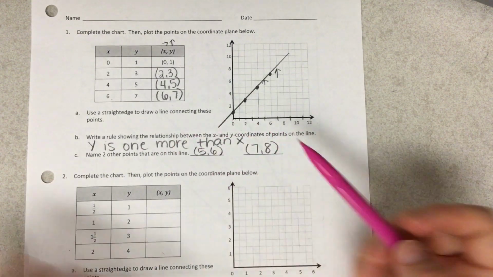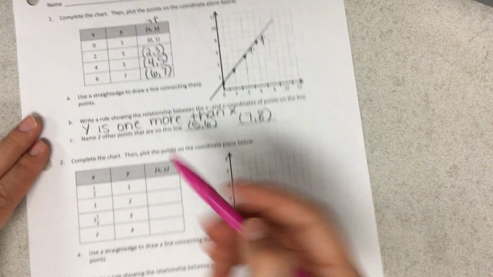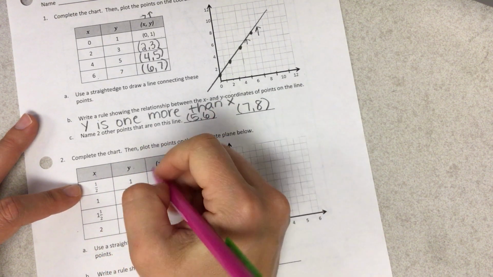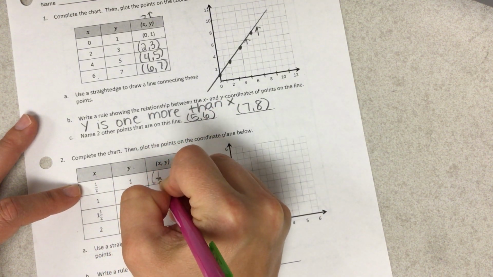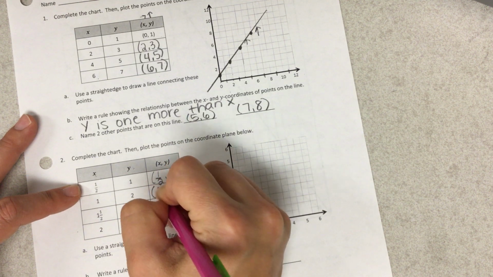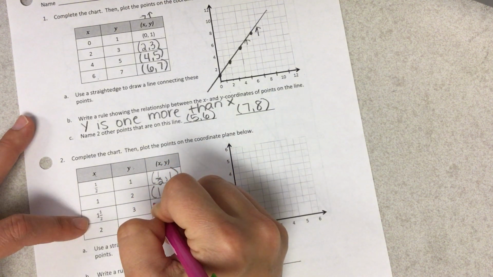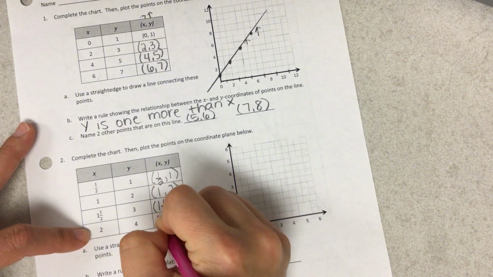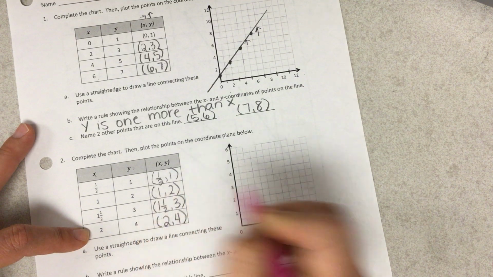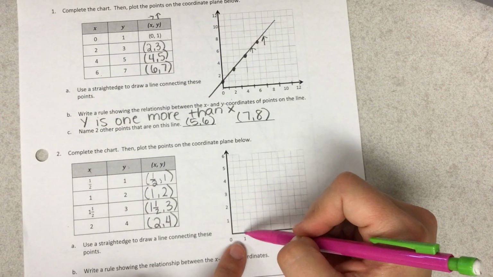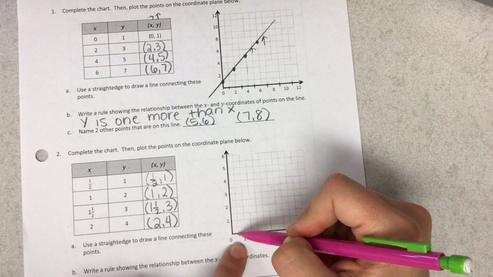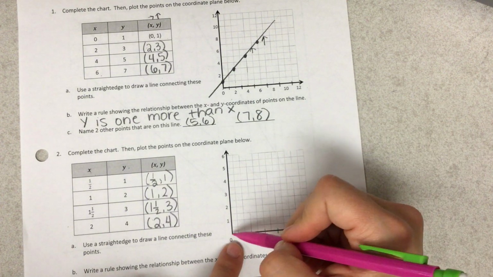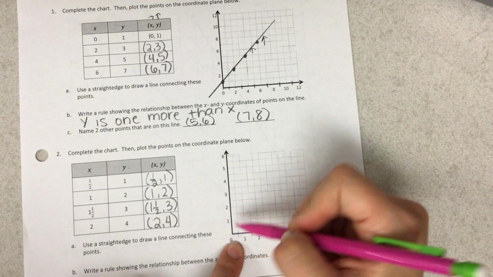This next one says to complete the chart, and then we're going to plot the points. Again, x goes first, y is second. I'm noticing that I have halves, then 2 and then 4. I also notice here's 1, 2, so I do have something in between, and that's where your half is going to be. So I'm going to first start off, run a half and jump 1.